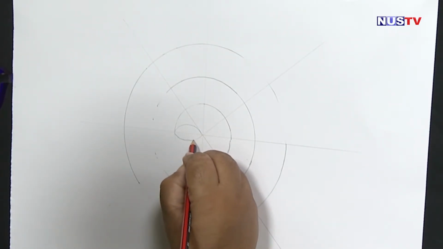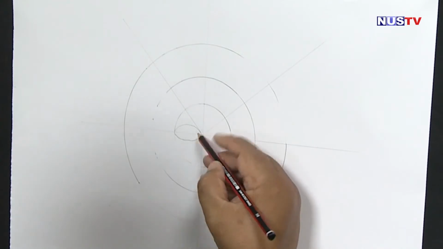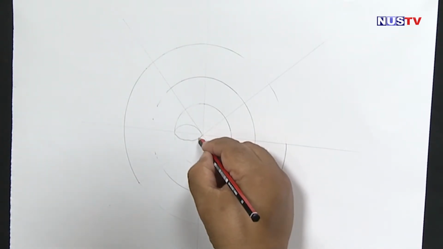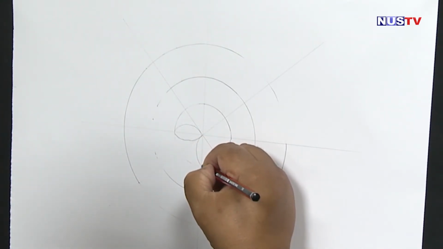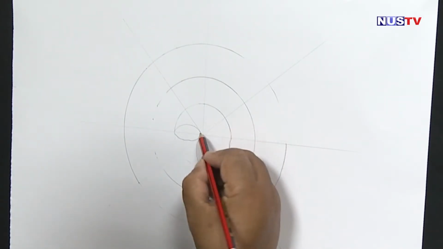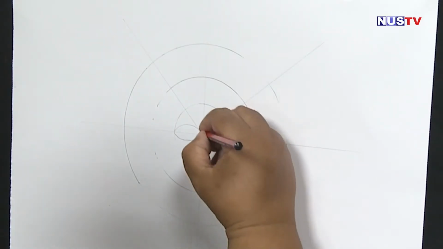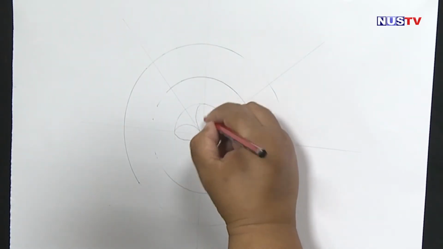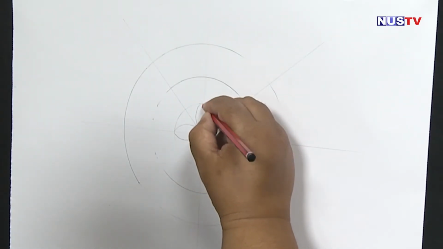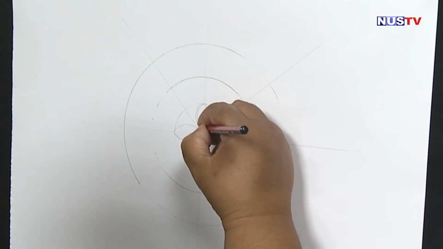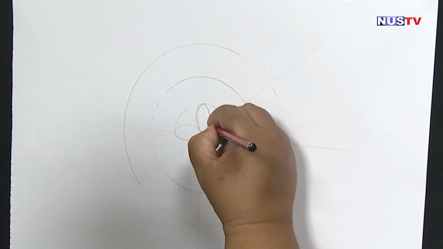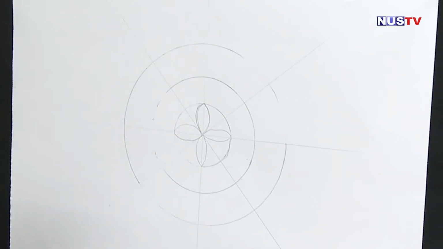As you can see, I'm starting from the middle or the center. So there I've drawn a 4-petal flower.